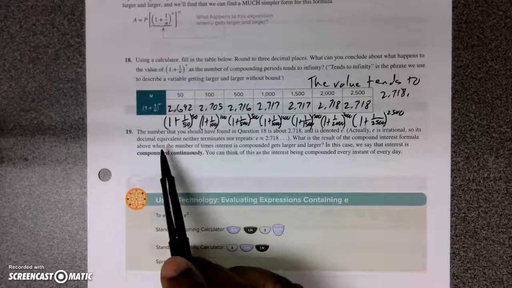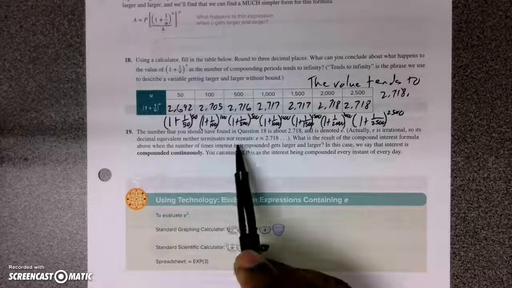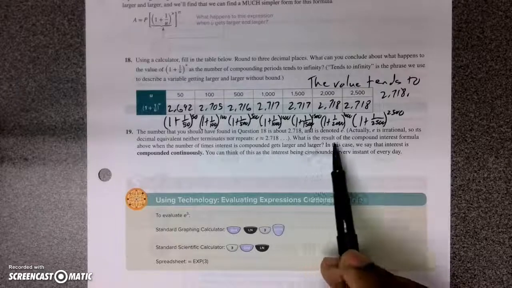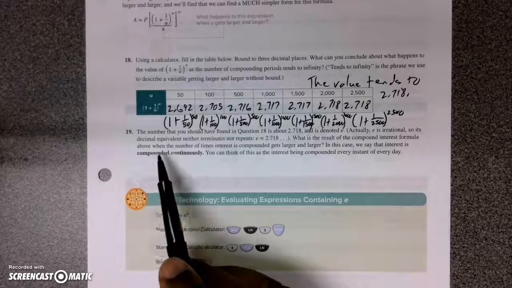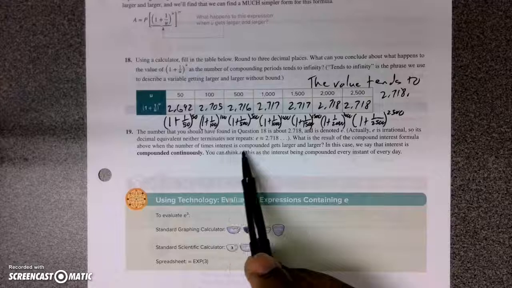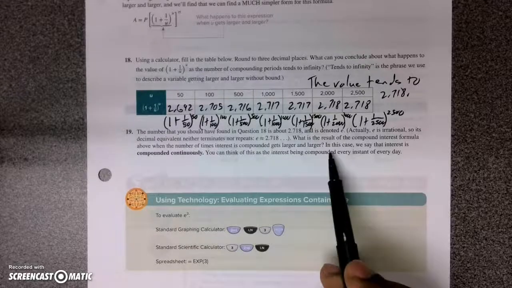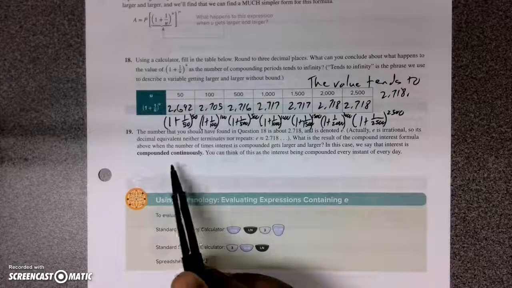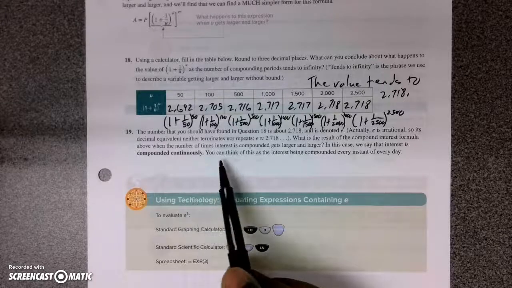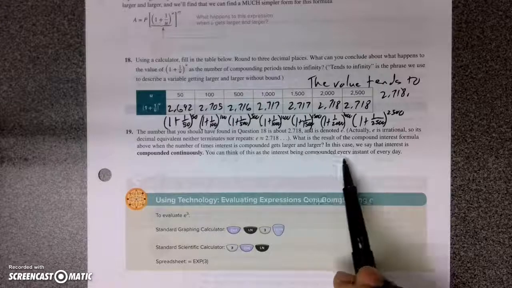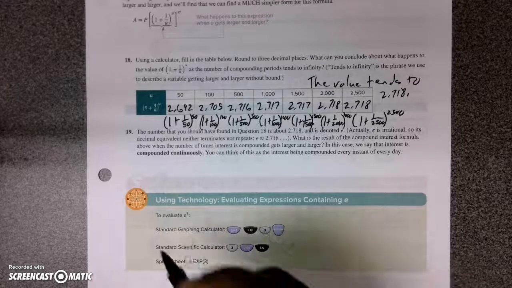Actually, E is irrational, so its decimal equivalent neither terminates nor repeats. What is the result of the compound interest formula above when the number of times interest is compounded gets larger and larger? In this case, we say that interest is compounded continuously. You could think of this as the interest being compounded every instant of the day.